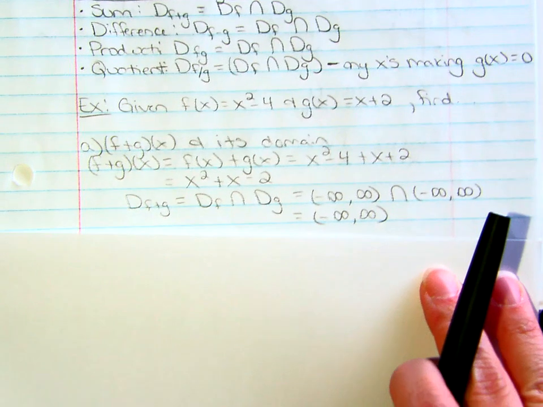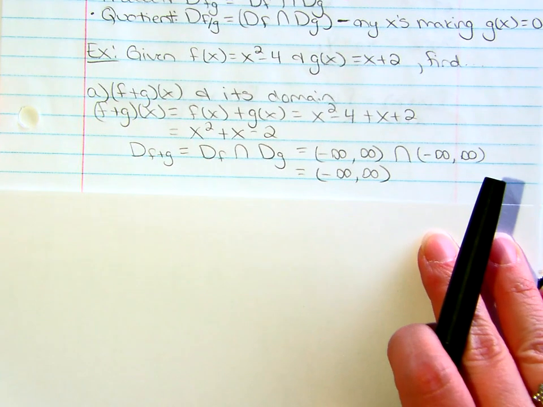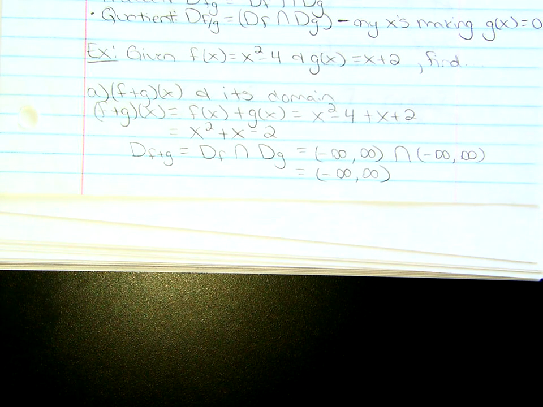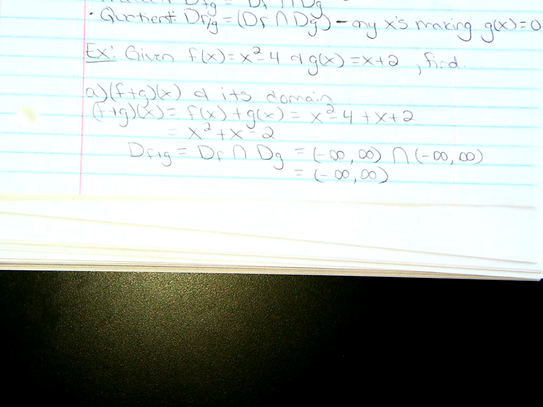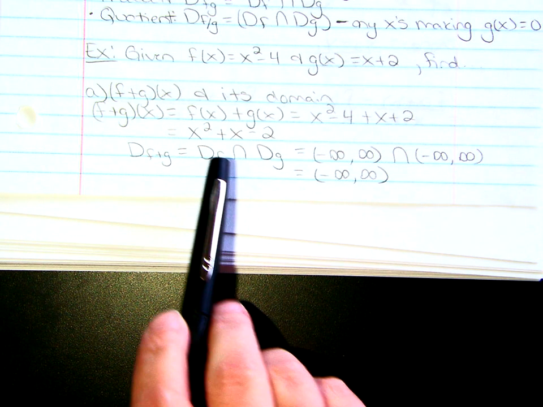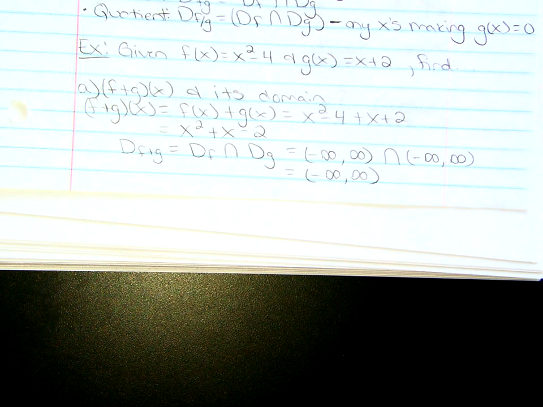Then we can look at the domain. I do show it using the intersection just so you can see what's going on. But really, what you can do is just look at the end solution that we had, which is x squared plus x minus 2. And you ask those two questions. Is there a radical? No. Is there a fraction with x in the denominator? No. So the domain of that function, that newly found algebra function, is still negative infinity to positive infinity.